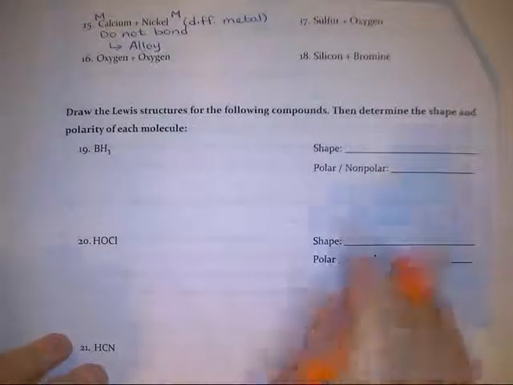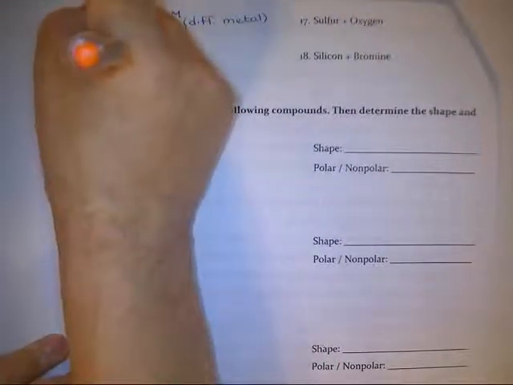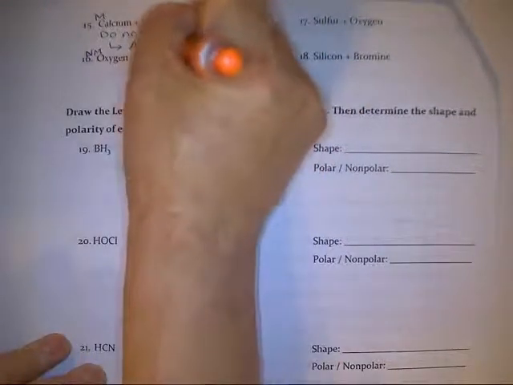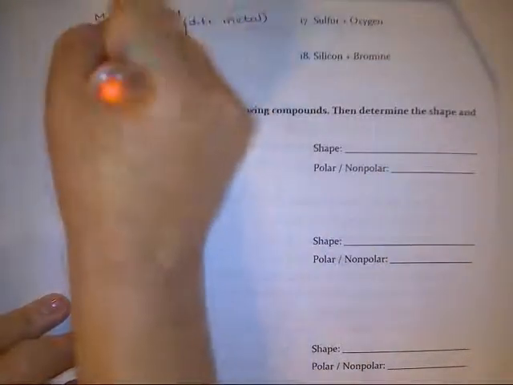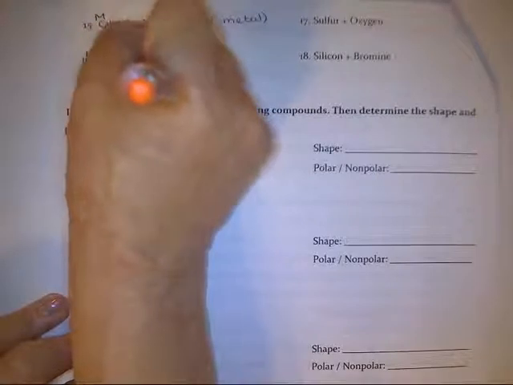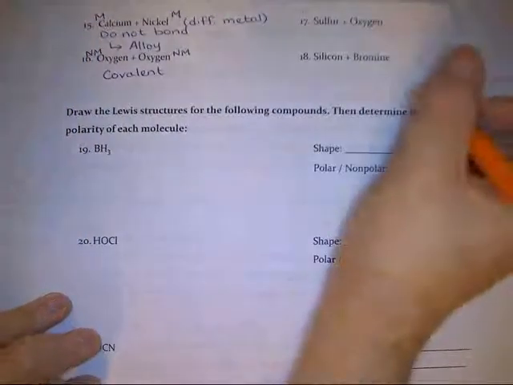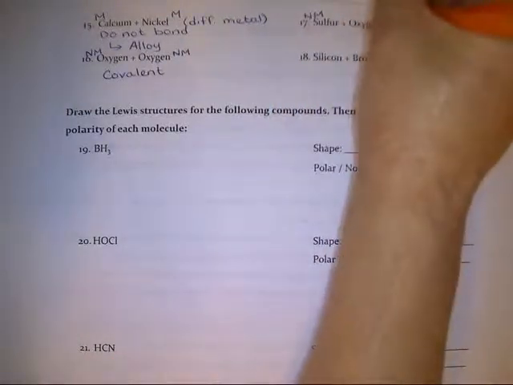Number 16, oxygen and oxygen. We got a nonmetal bonding with a nonmetal. They're the same thing, and they're both nonmetals. Okay? So this is covalent. Sulfur and oxygen. Sulfur is a nonmetal. Oxygen is a nonmetal. So this is covalent.